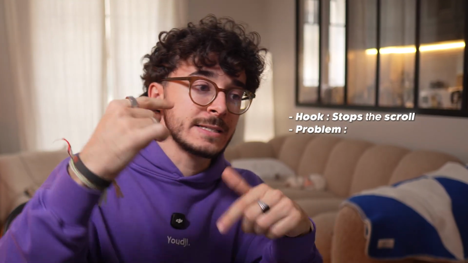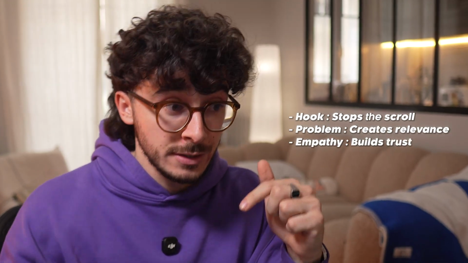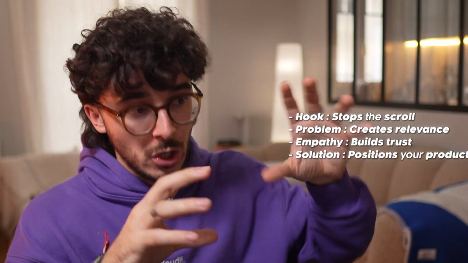The hook exists to stop the scroll, the problem exists to create relevance, the empathy exists to build trust, the solution exists to position your product. Once you understand the logic, you can remix it however you want.